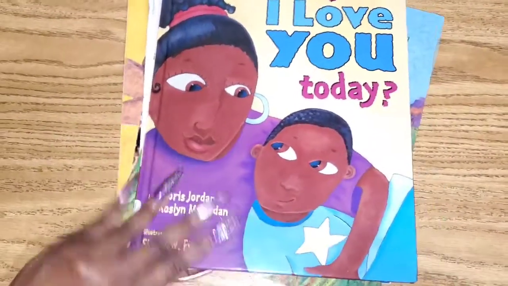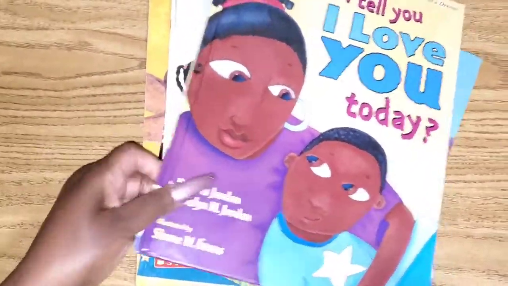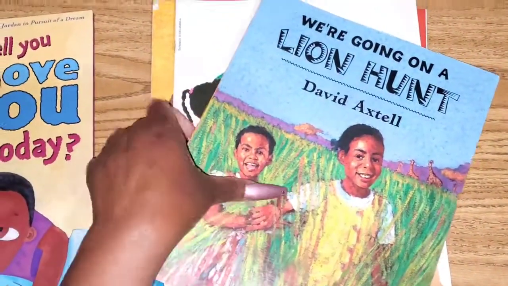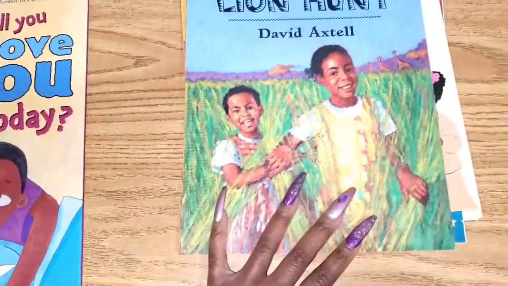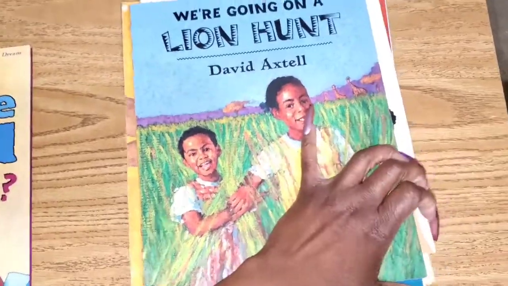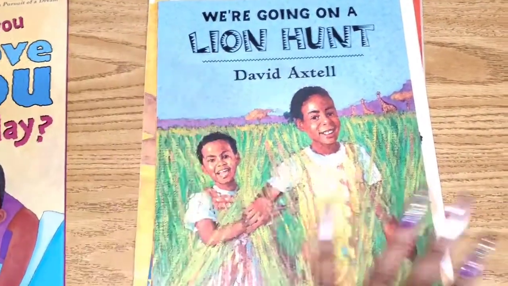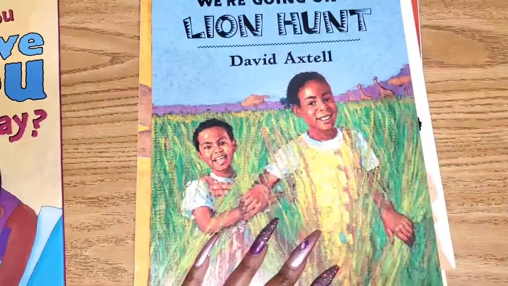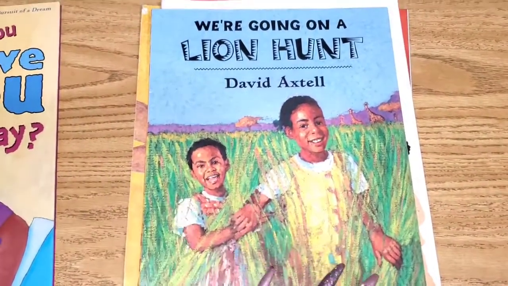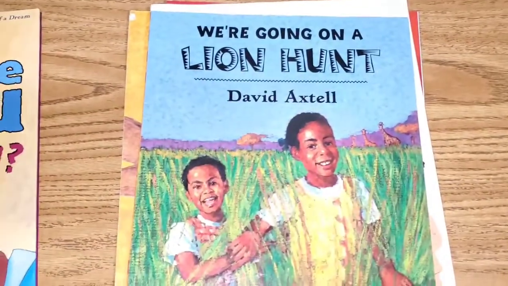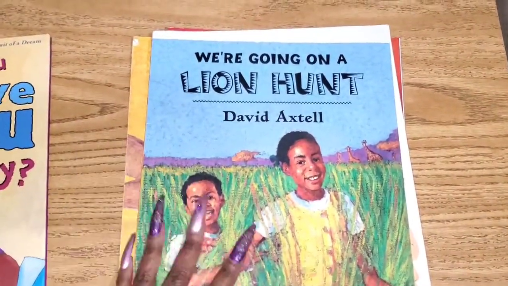If you are doing story time, if you're just going to incorporate it in story time because you have younger children, then look for books with images of the culture that you want to include. So there is a version of We're Going on a Lion Hunt. It doesn't look like this, but for this month, this is the book that you would pick for February if you want to incorporate these images into your homeschool.